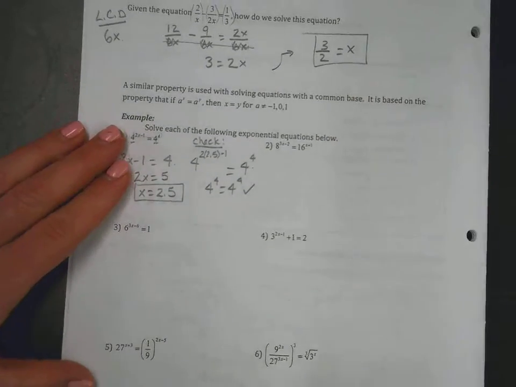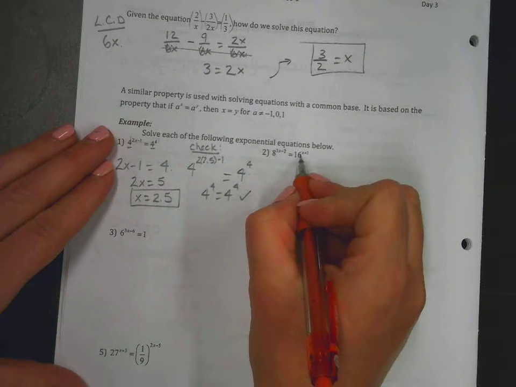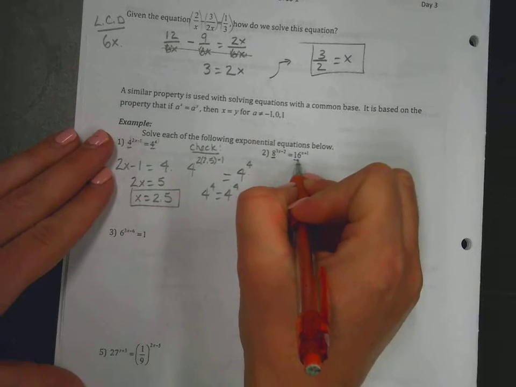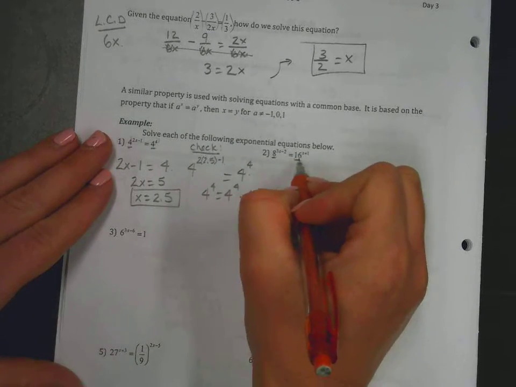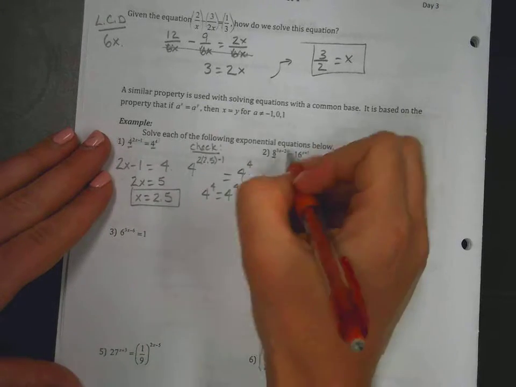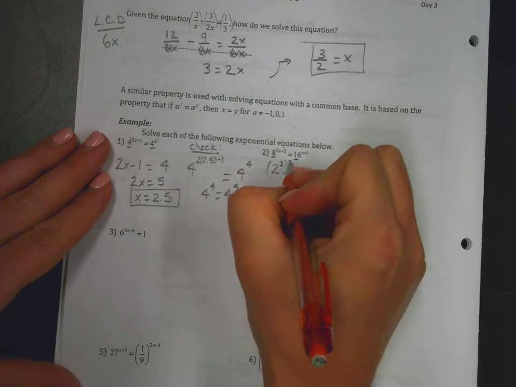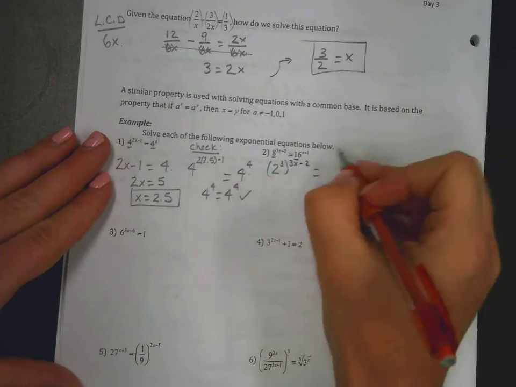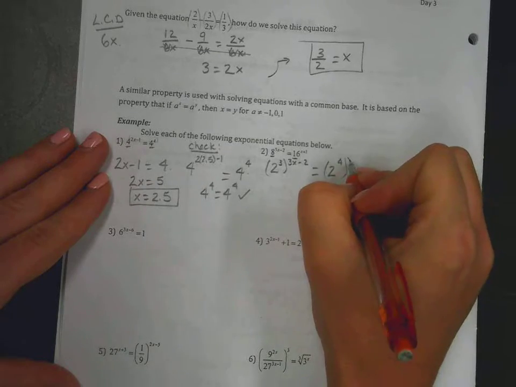All right, so 8 to the power of 3x minus 2 equals 16 to the x plus 1. I'm going to look at my two bases. They're definitely not the same in this case, so I'm going to change this. What would be a common base? For an 8 and a 16, it would be a base of 2. So I'm going to rewrite 8 as 2 to the power of 3, and then that's to a higher power of 3x minus 2. And 16 I'm going to write as 2 to the power of 4, to the x plus 1.